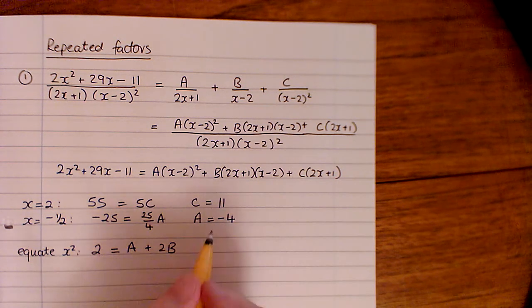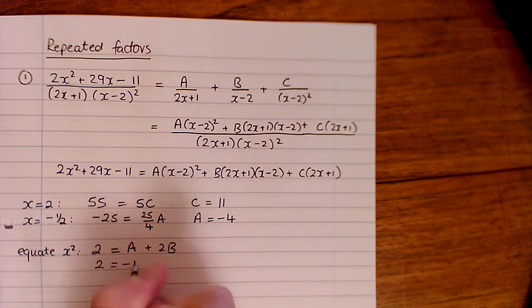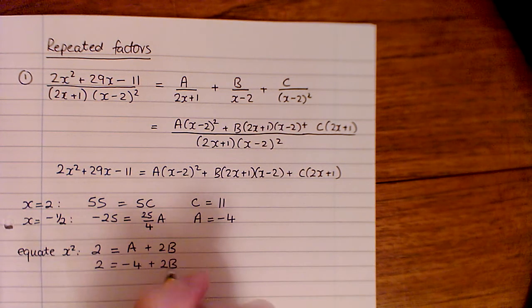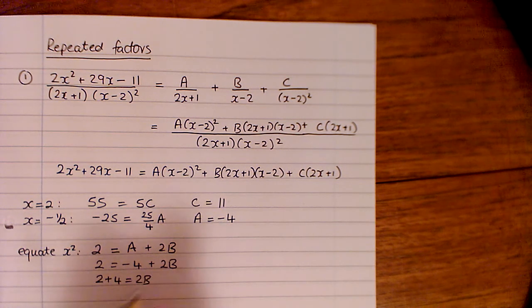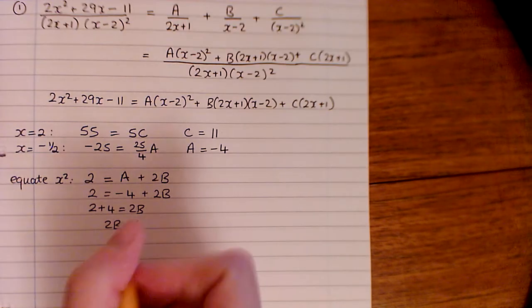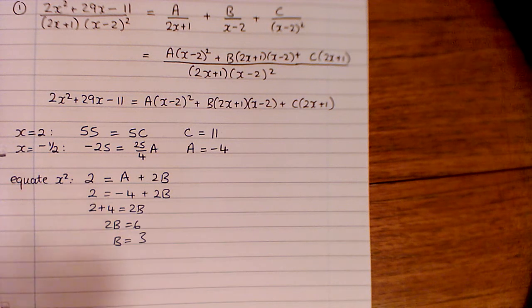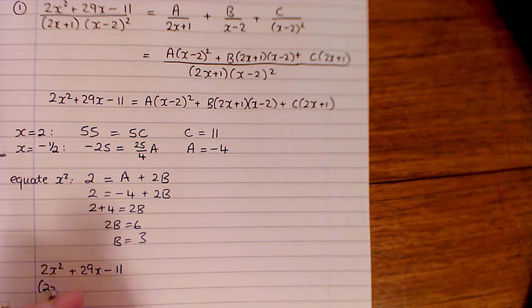We know then what a is, so we can substitute that in, and then you have a basic equation to solve. So we've got 2b equals 6, and then b equals 3. And again, give your answer as the full partial fraction.